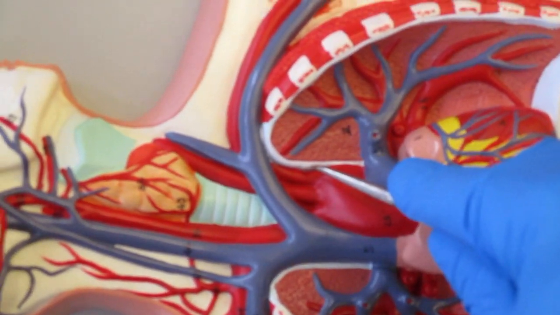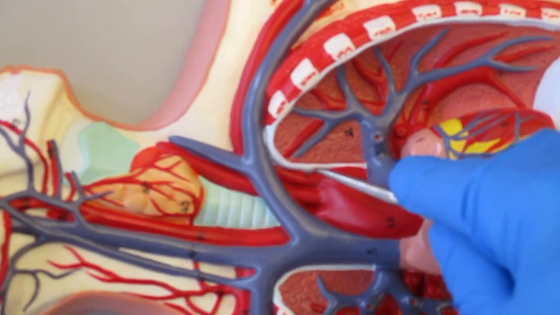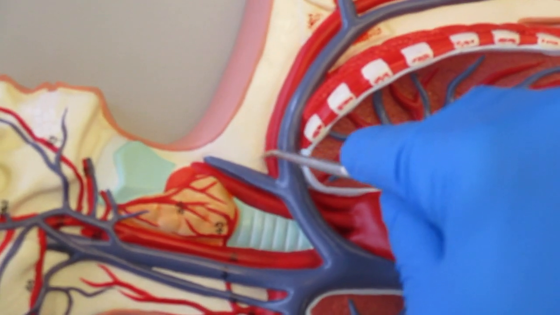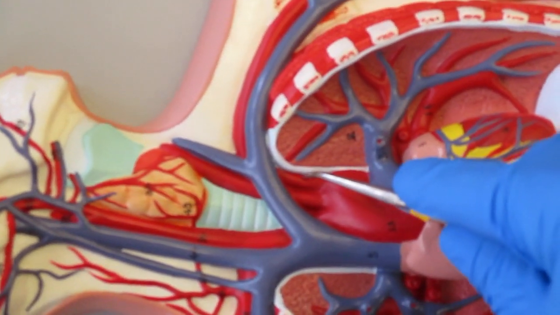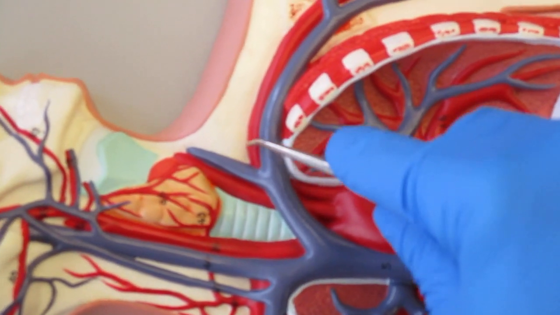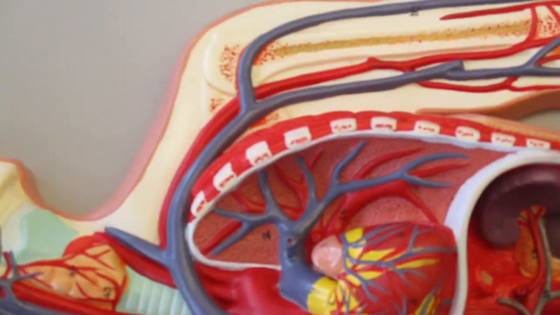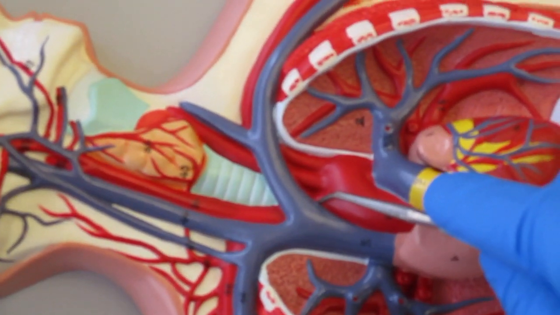And then this one right here is your left subclavian, as you see going up right here. Left subclavian. Left subclavian's here, going up right there. Okay, I've already shown you the brachiocephalic trunk here.